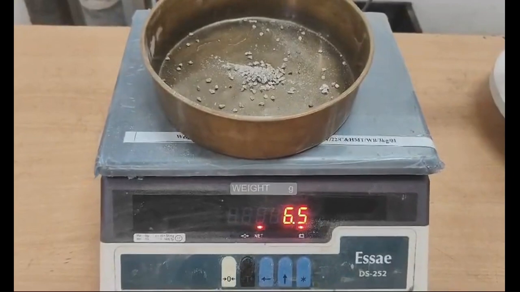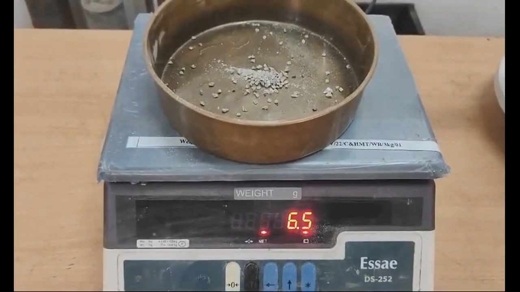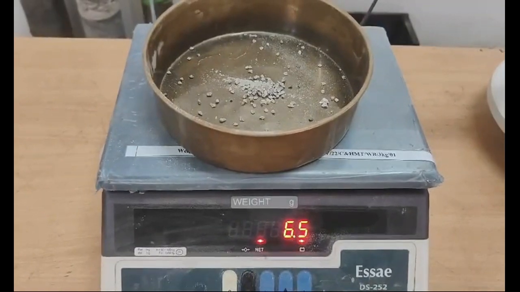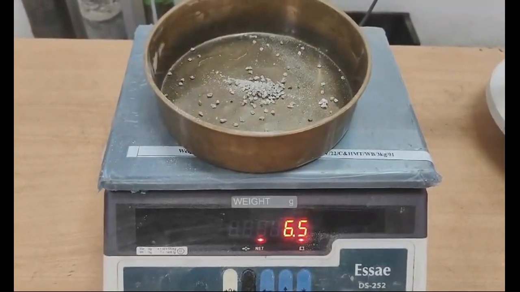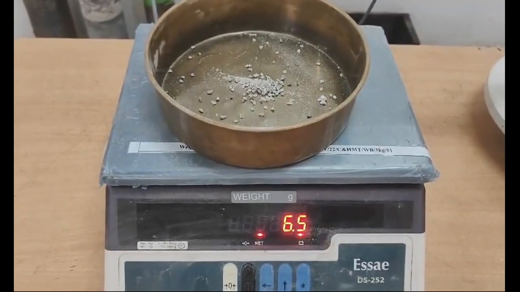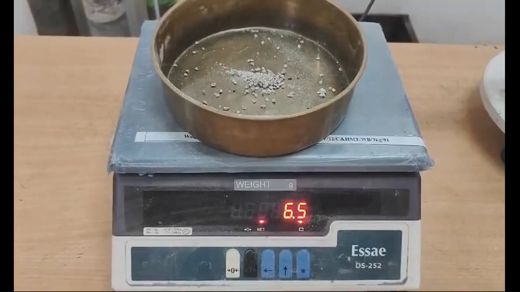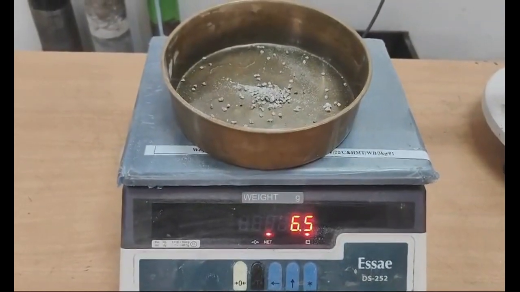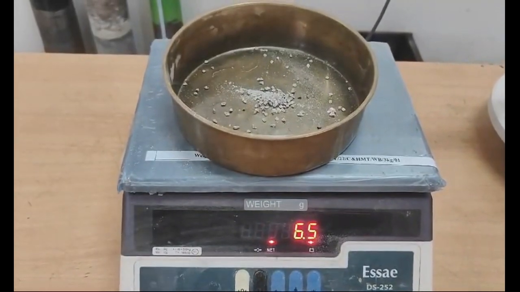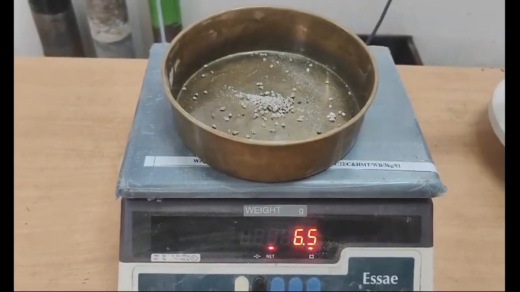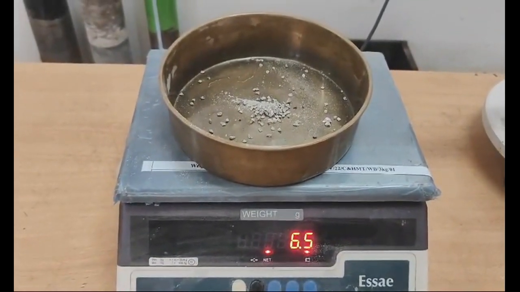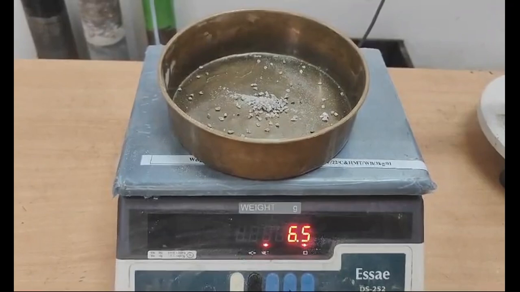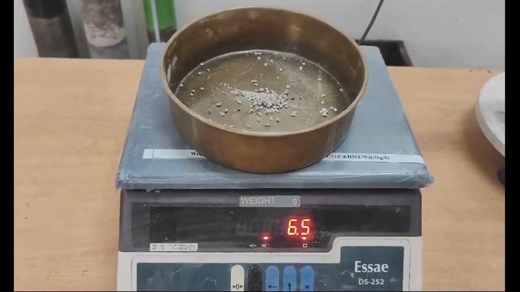After the sieve shaking, measure the mass retained of fine aggregate on each sieve size. In this picture, the weight that is showing indicates the mass of fine aggregates retained on the sieve size 2.36 mm. Similarly, measure all the mass of fine aggregates retained on all the sieve sizes which was used for the conduction of the experiments.